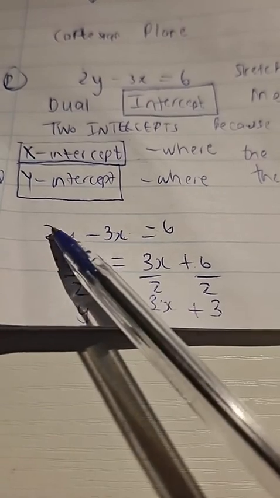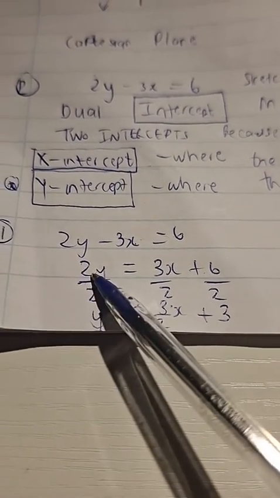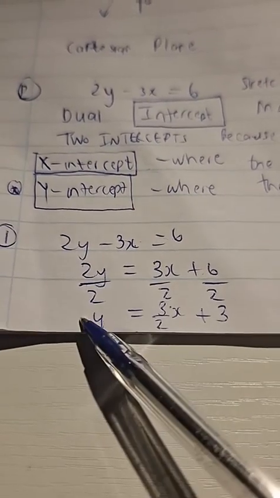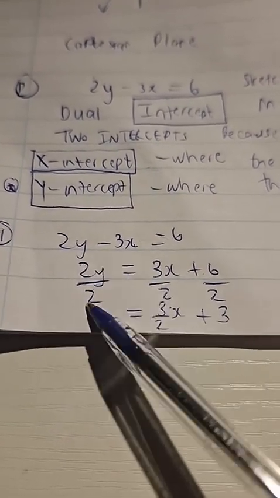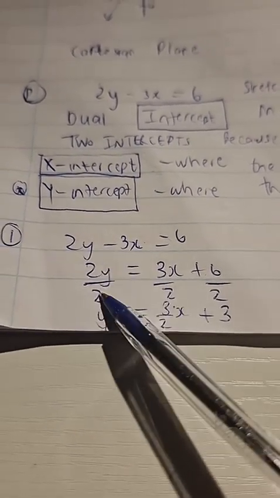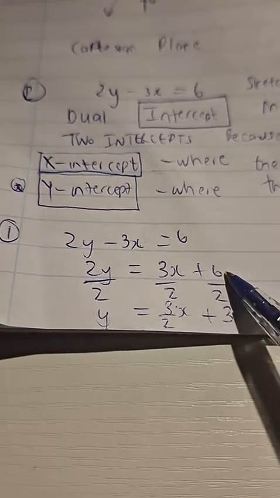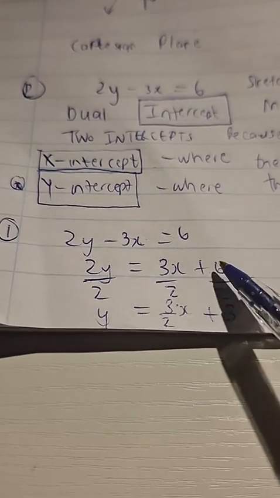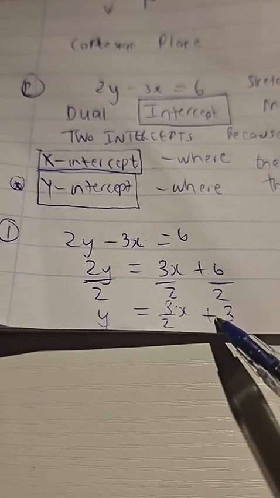Then we divide both sides. The 2 here was positive, so we divide by positive 2. If the 2 here was negative, we would have divided by negative, but the 2 here is positive, so we divide by positive 2. But what we do on the left, we do everywhere on the right for each term. So we have 3 over 2x. Here we have 6 divided by 2, which is positive 3.